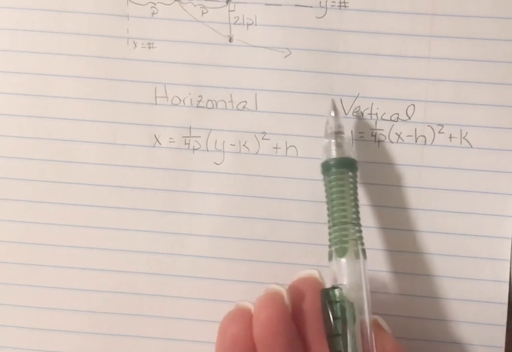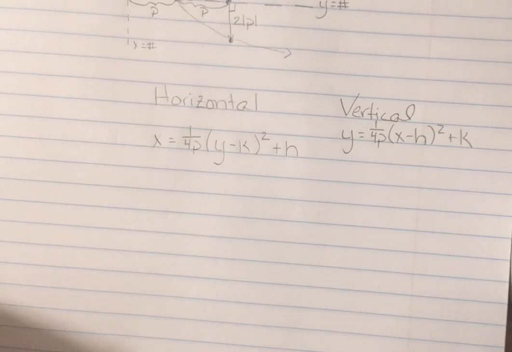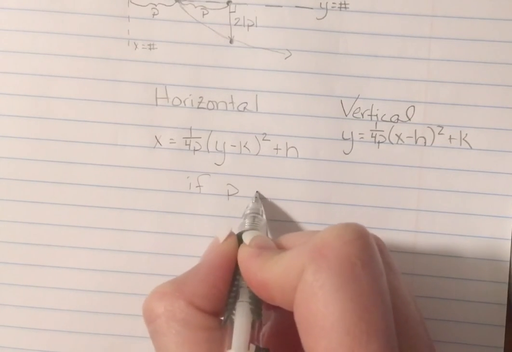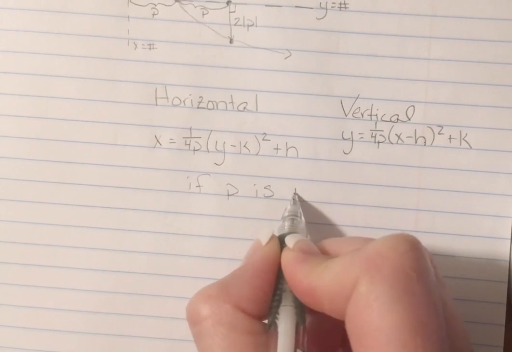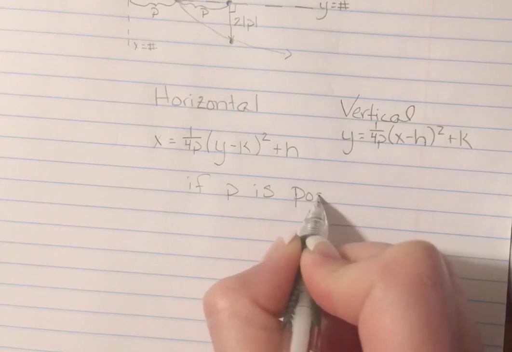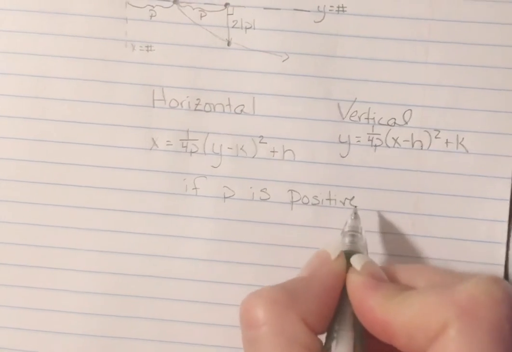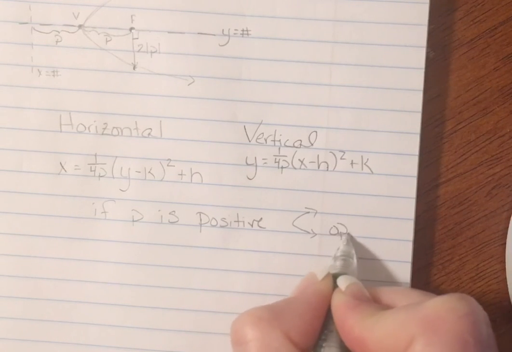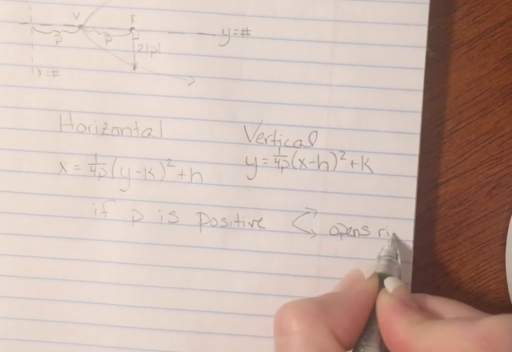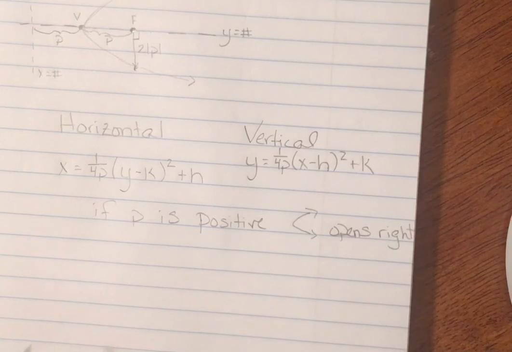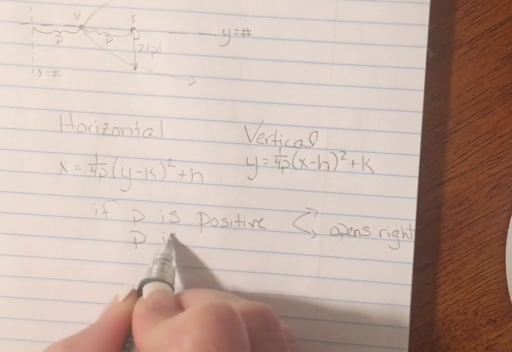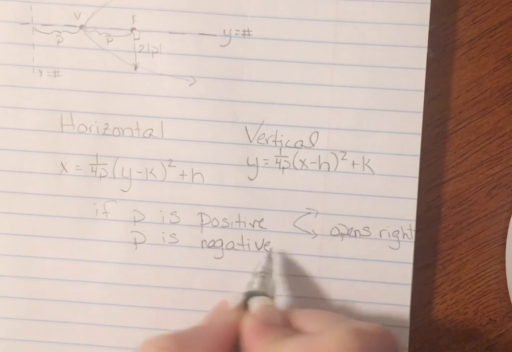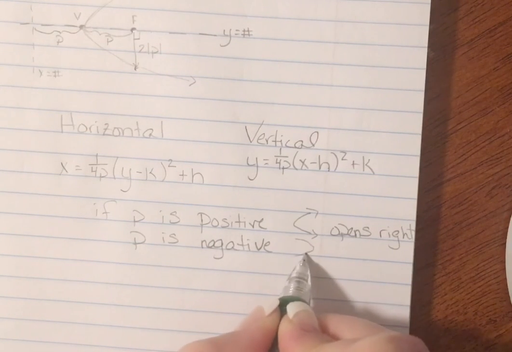Now a negative p makes it reflect across the y-axis. So if p is positive, it opens to the right. If p is negative, it opens to the left.